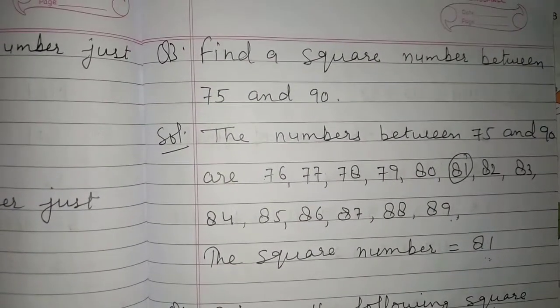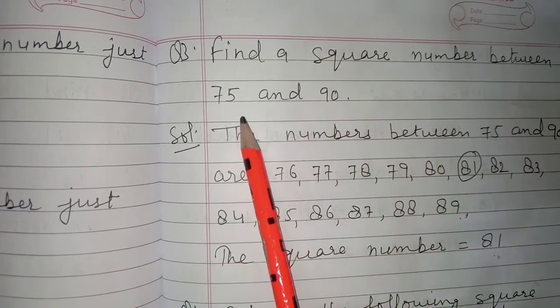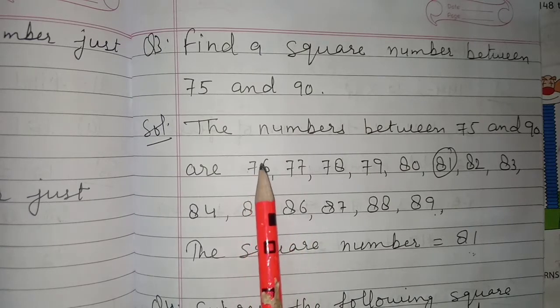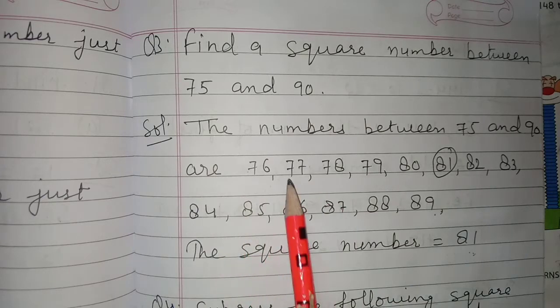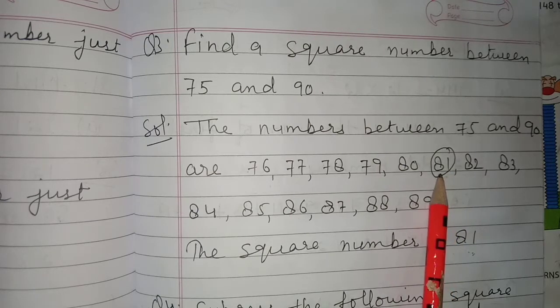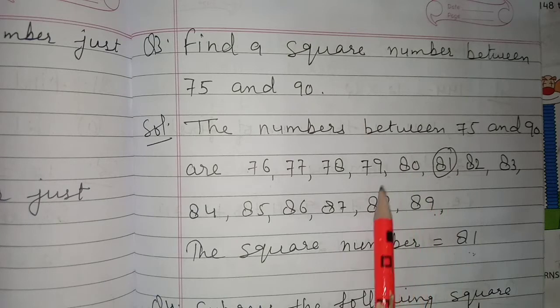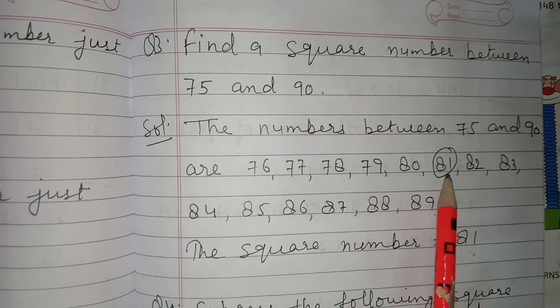Now next is question number 3. Find a square number between 75 and 90. First of all, you will write all the numbers between 75 and 90 and then find a square number. Here there is only one square number, that is 81. 9 9s are 81. Before it the square number is 7 7s are 49, which is less than 75, and after 81 the next square number is 10 10s are 100, which is more than 90. So there is only one square number, that is 81.